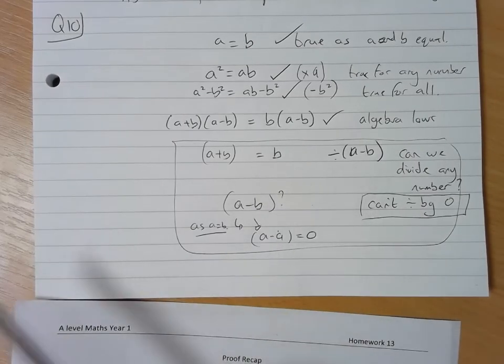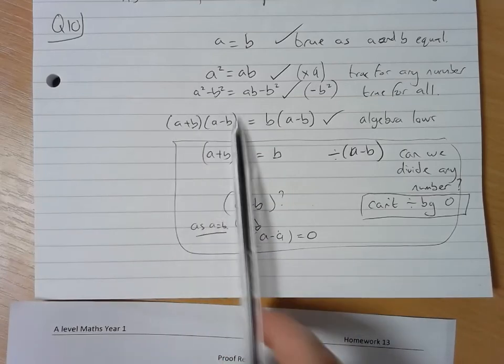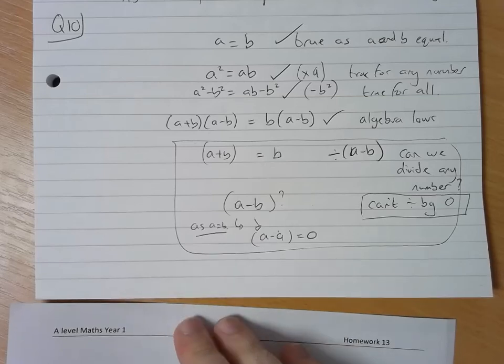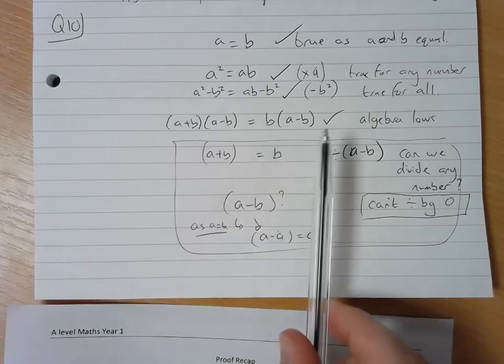If you know enough algebra tricks, if you know enough factorising tricks, you can actually use this proof to say that any number equals 1, so you could prove, if you wanted, that 15 equals 1. So it's quite a nice little mathematical trick to play on people who don't realise what you're doing, and it's all about this dividing by 0.